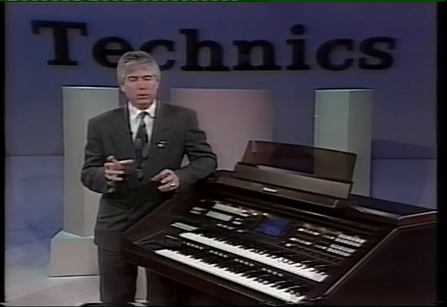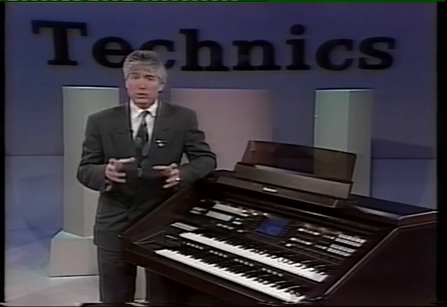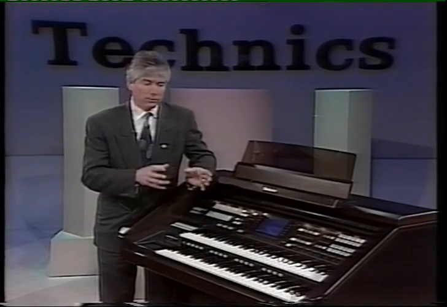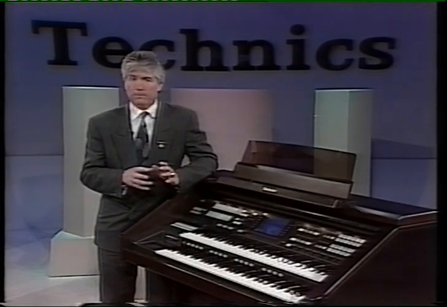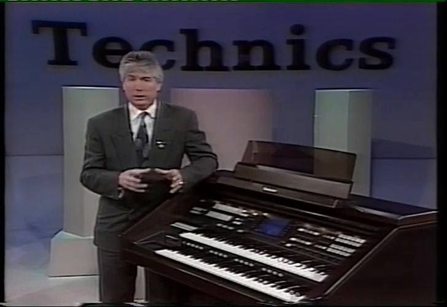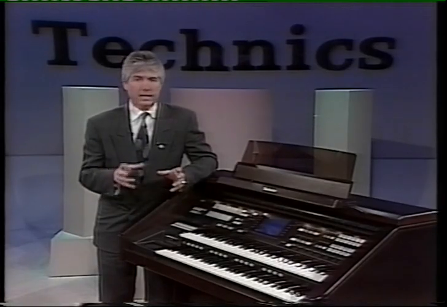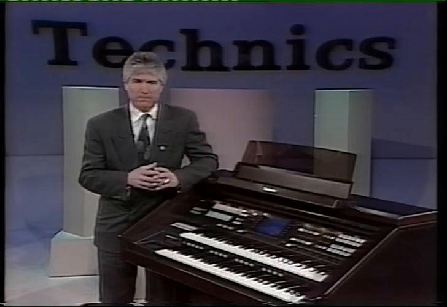Now it's very important to remember that when you save from general MIDI onto the disk, it's a sequence event only. It will not remember Technique's musical background patterns.